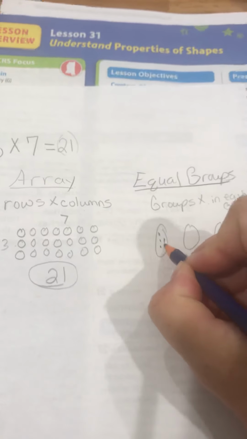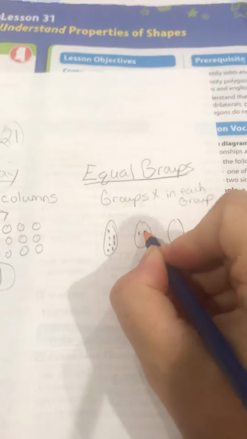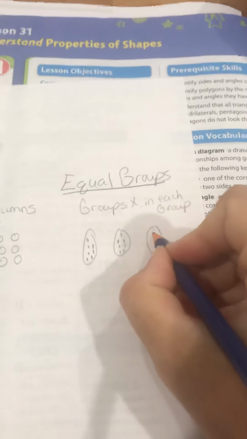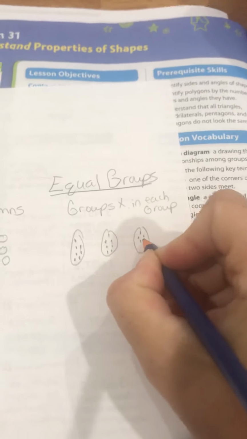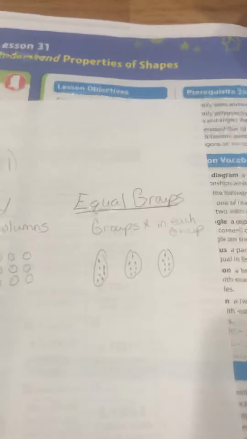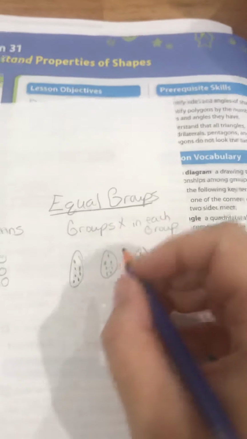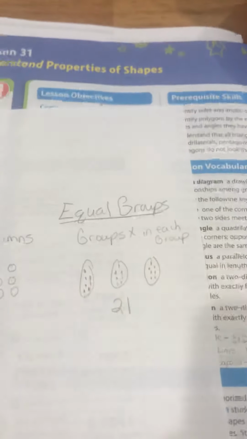What goes in my group? 7. 1, 2, 3, 4, 5, 6, 7. If I count them all up, 7, 14, and that gives me 21.